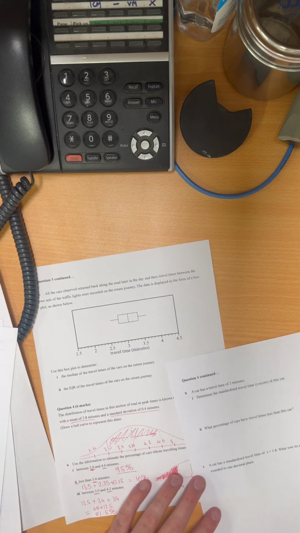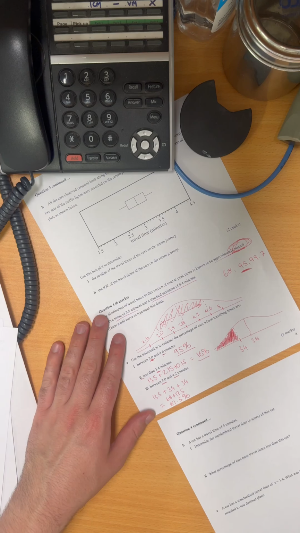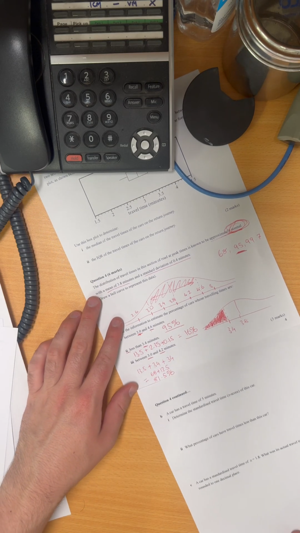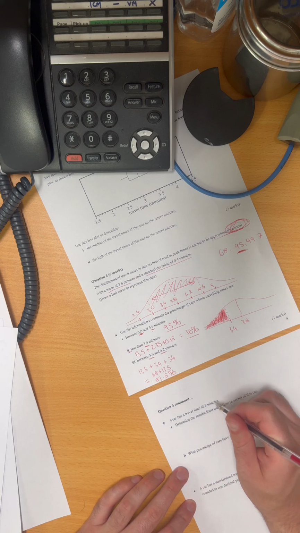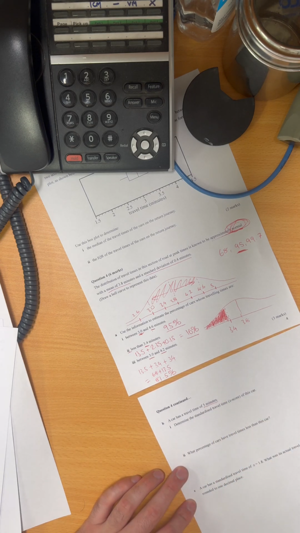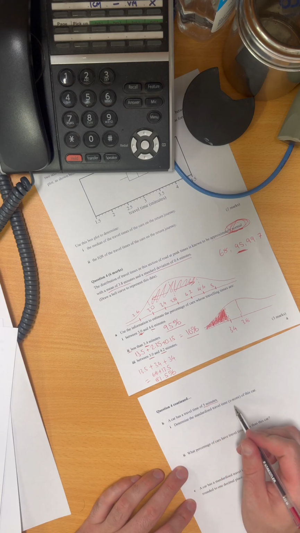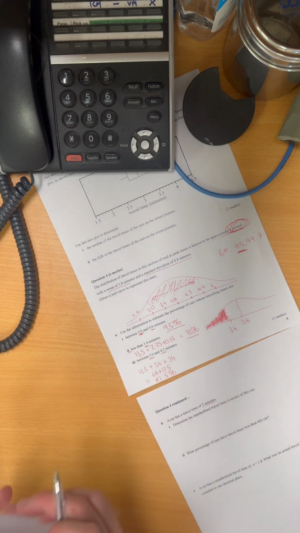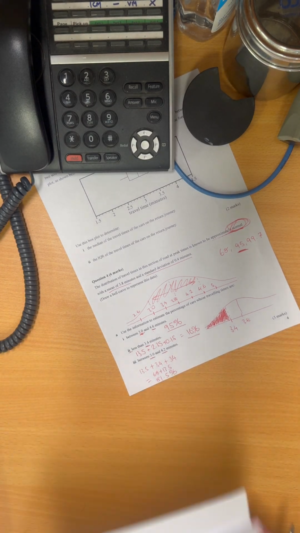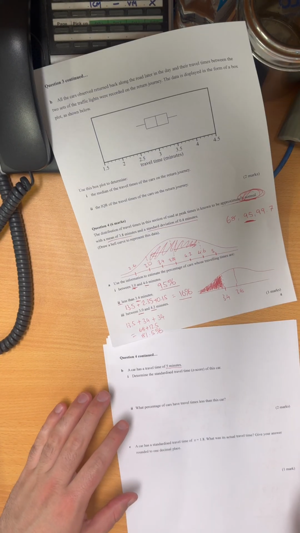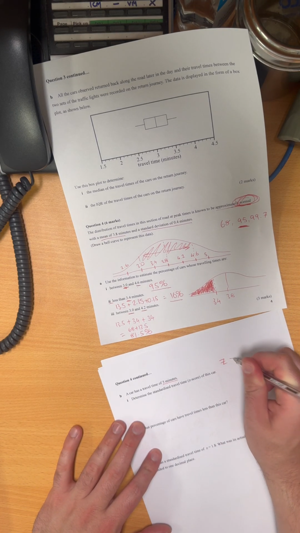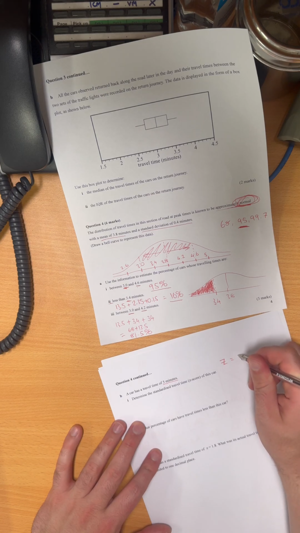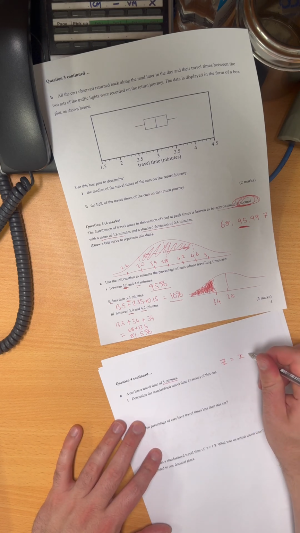Let's see, so question 4 continues. So for part B, a car has a travel time of 5 minutes. So take a note. Determine the standardized travel time, the Z-score for this car. So just a reminder about Z-scores. We get the Z-score by taking the actual value itself, subtracting the mean.